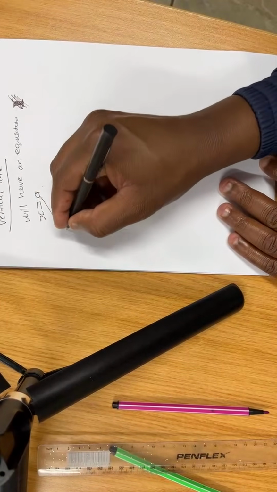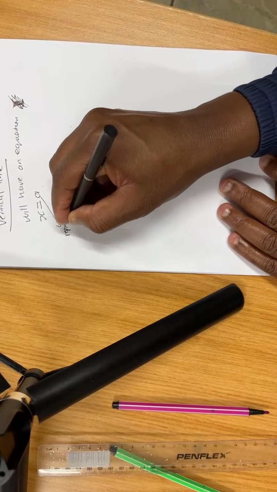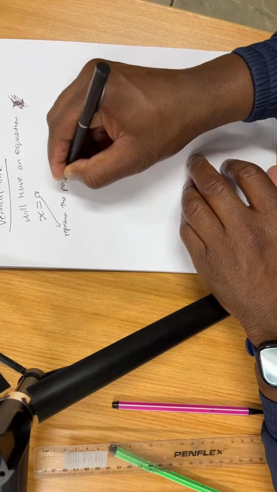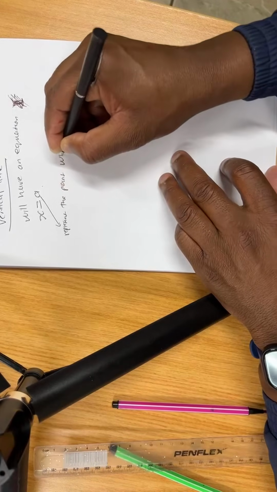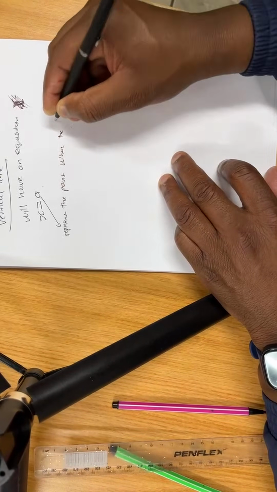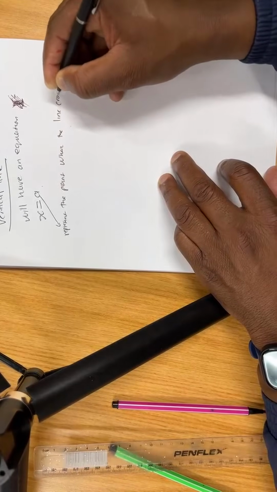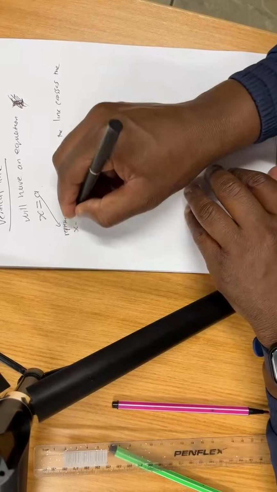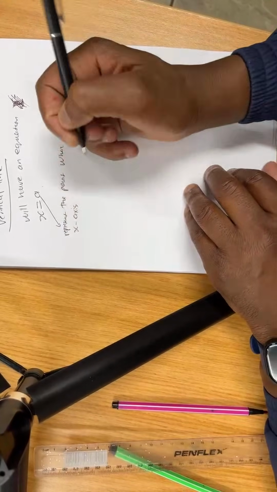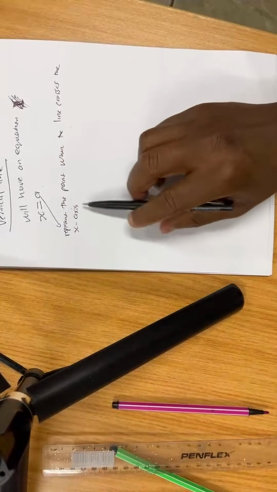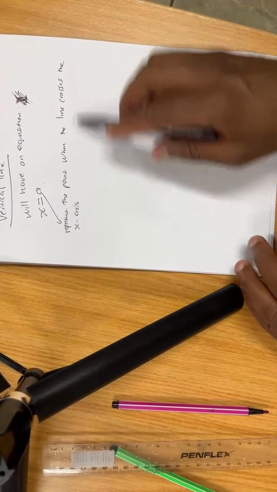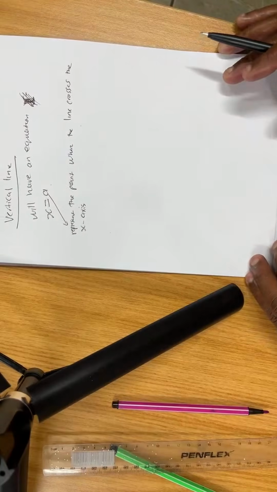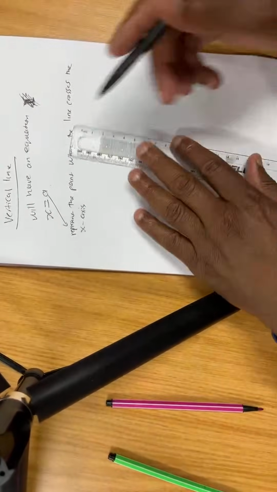a represents the point where the line crosses the x-axis. Okay, so it represents the point where the line crosses the what? The x-axis. I'm going to get to the Cartesian plane like this.